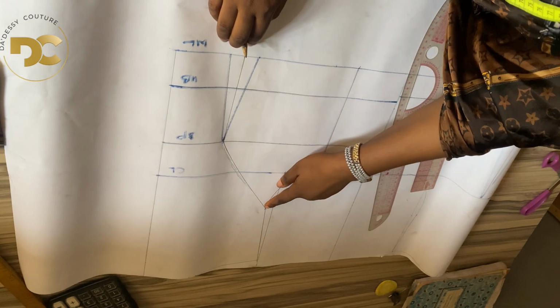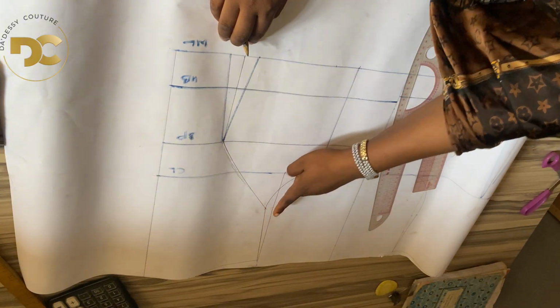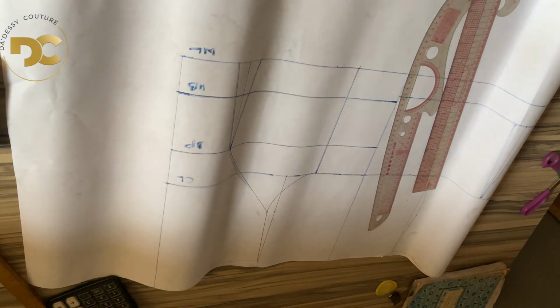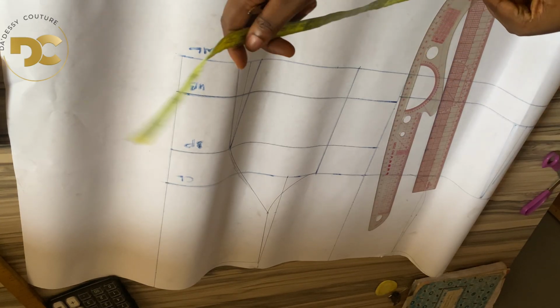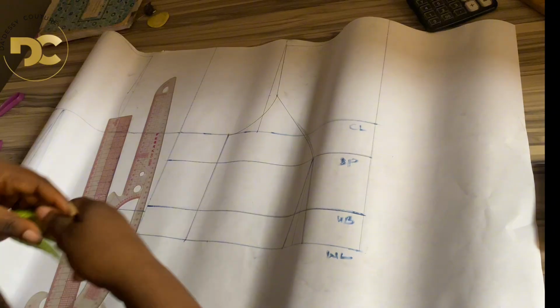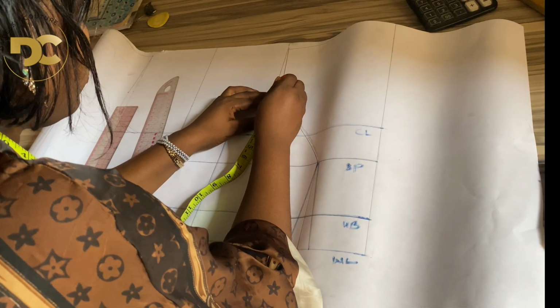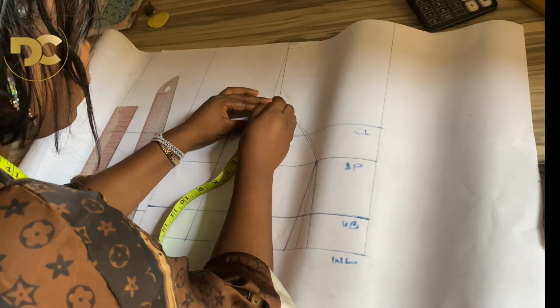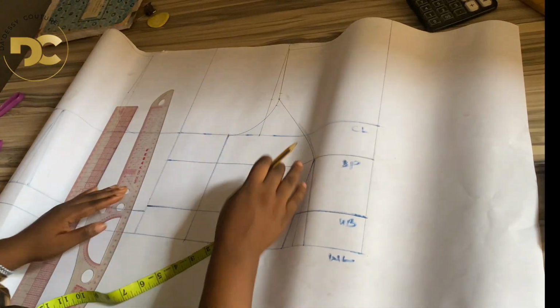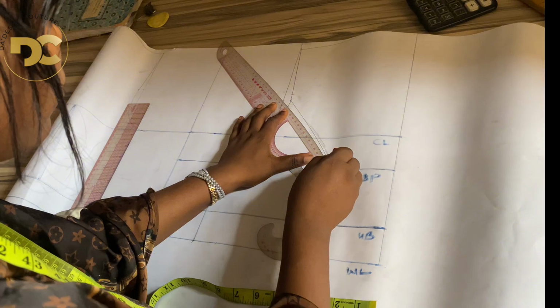Okay, so now we are going to be opening something like a dart. Okay, so I'm going to be opening both sides by 0.5 inches. Okay, so just watch what I am doing. So I'm going to go up by 0.5 on the main line there, then I'll also come down by 0.5. So it's like you're opening a dart, then you're going to connect to your bust point.